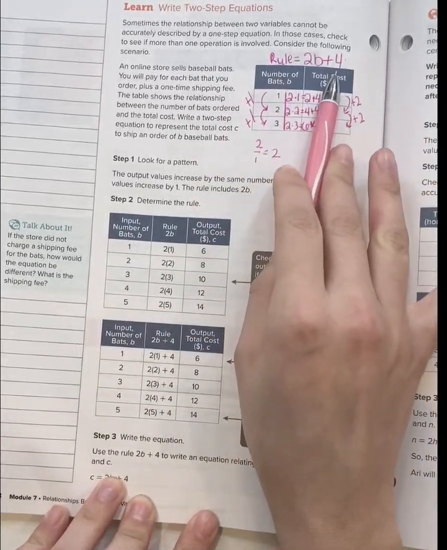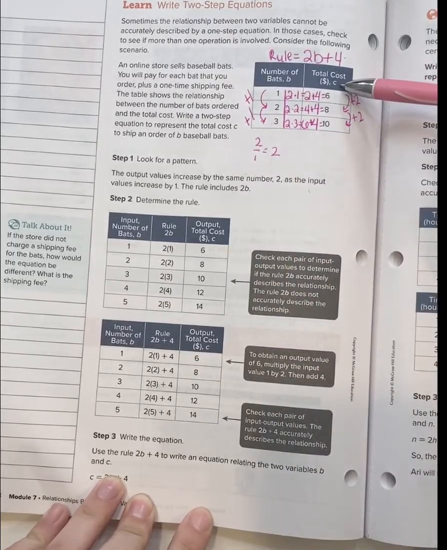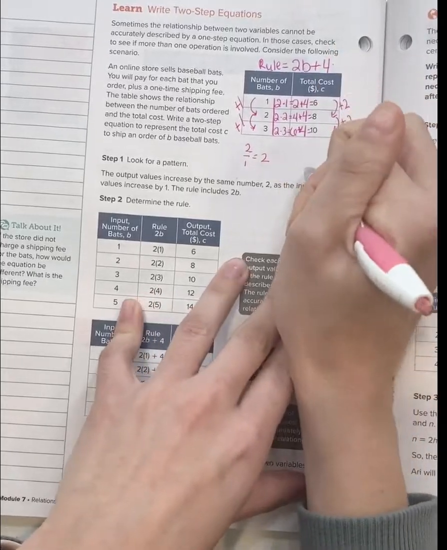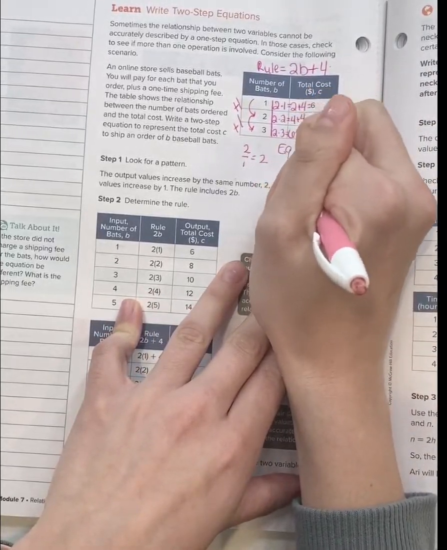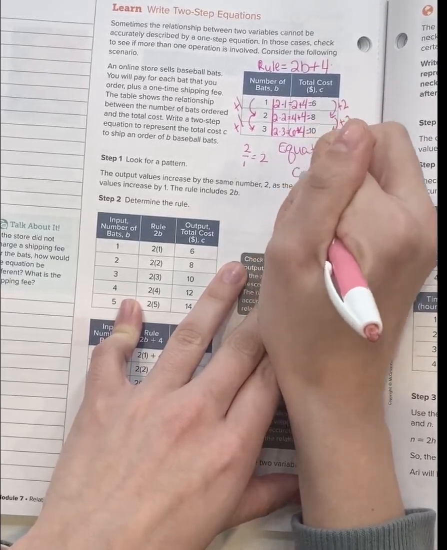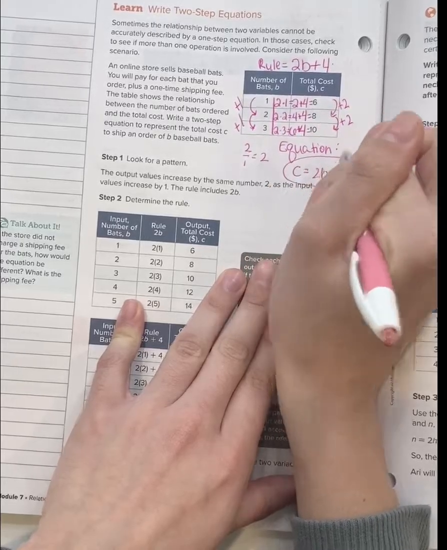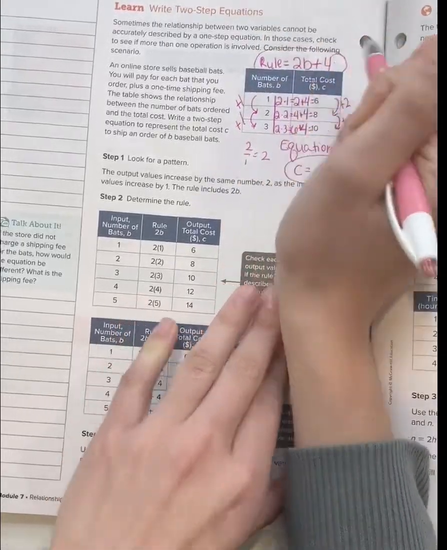The two-step rule. Now to make it an equation, we have to set that rule equal to our dependent variable, which is C. So the equation is going to be C equals 2B plus 4. And then this is our rule.